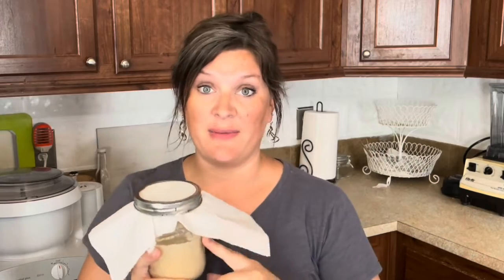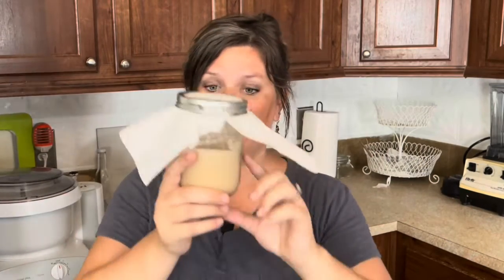I don't feed him, and I've actually gone a few months without feeding him, and then pull him out. He's going to have a little bit of, if you see like a dark liquid on top, that's normal. Just dump that out. I dump half the starter out, and then I feed him until he becomes active again. So they do store well in the fridge.